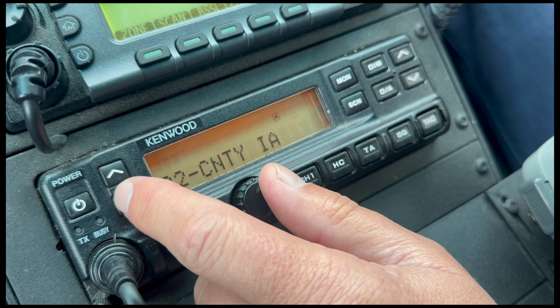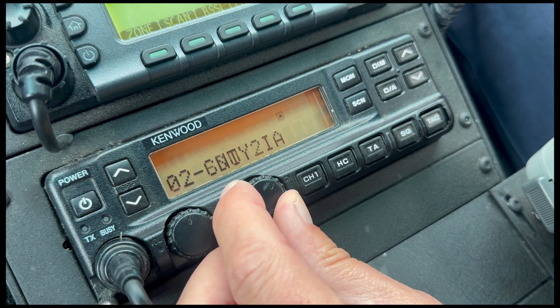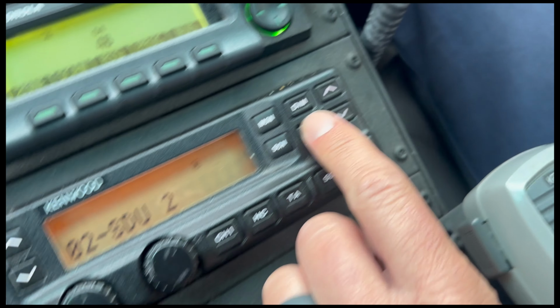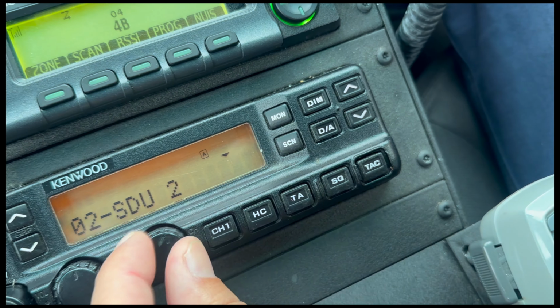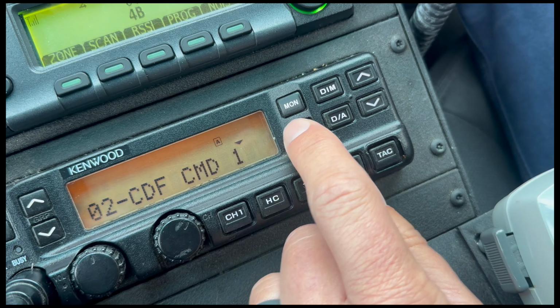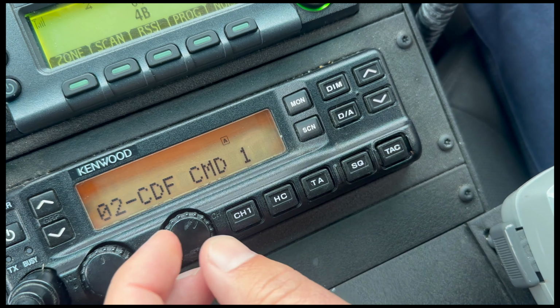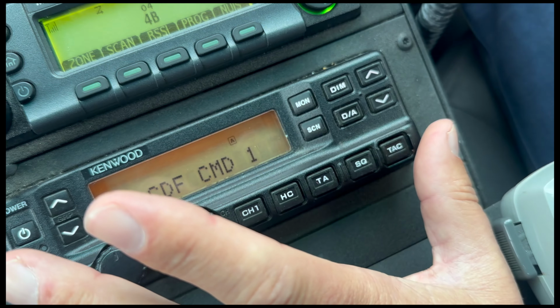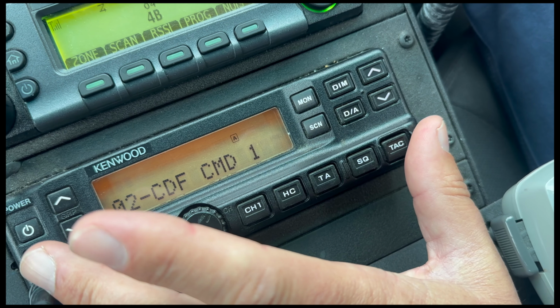This is your group selection. This is how you select channels within the group. The DA is how you build a scan list. Pressing scan is how you scan. And this is how you select your tone. That's the most basic way to operate this radio.